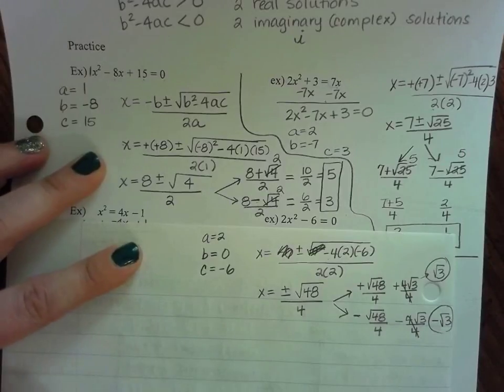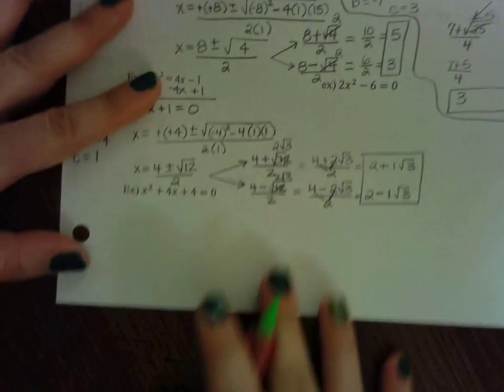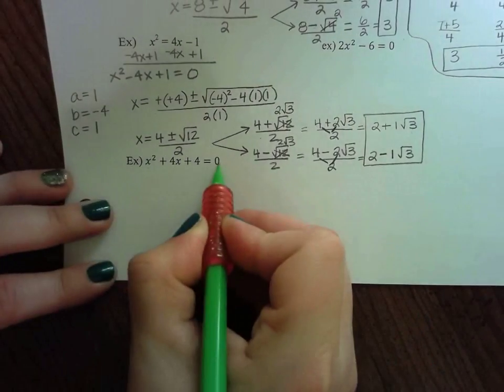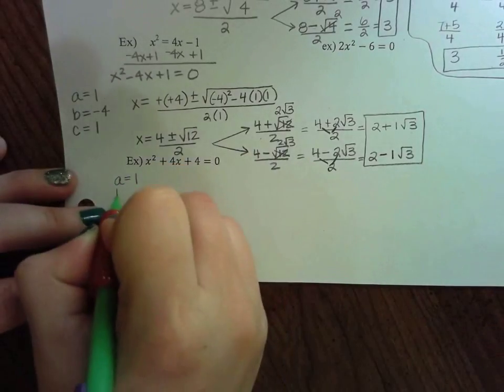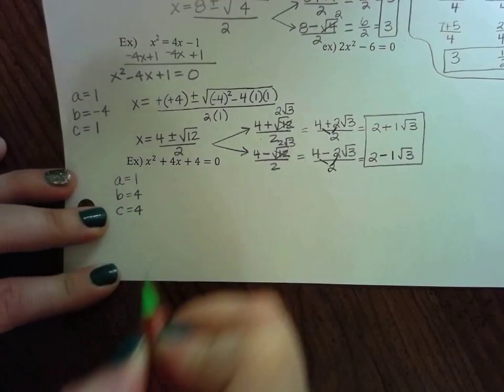Okay, so like I said, if at any time you need to pause the video, please go ahead and do that. Alright, let's do the last one on the front of this page. So this is set equal to 0. A is 1, B is 4, and C is 4.